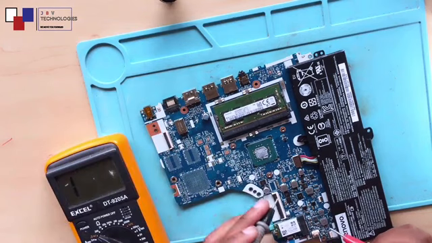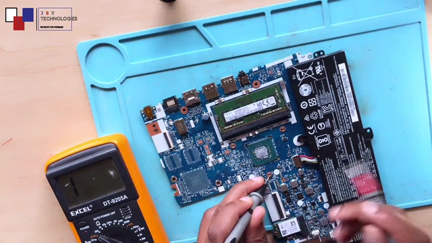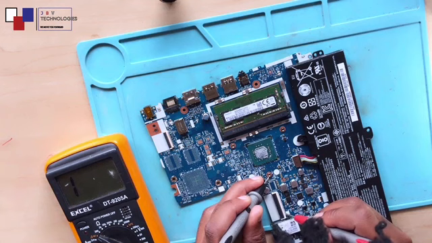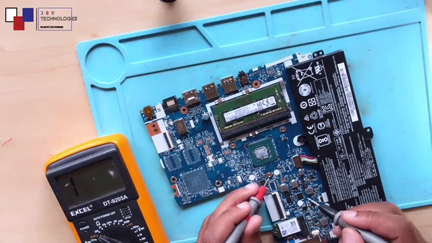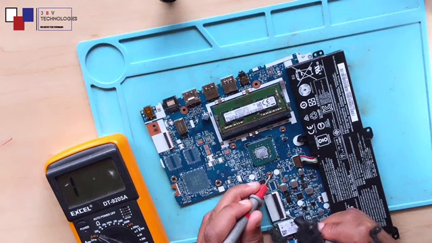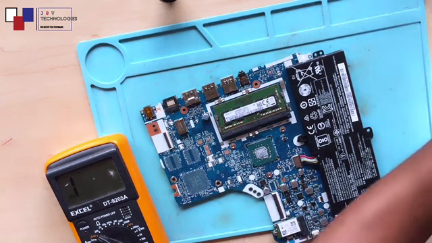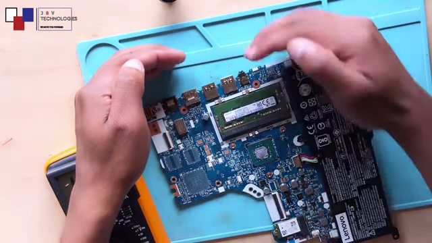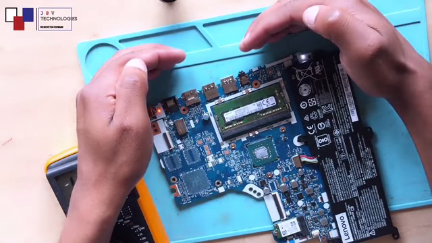Okay, sometimes let's connect it. Okay, let's reverse the probe. Okay, as you can see, it's turning on. See the light flashing here. See the light turning on here. It's turning on now. It's working 100%.